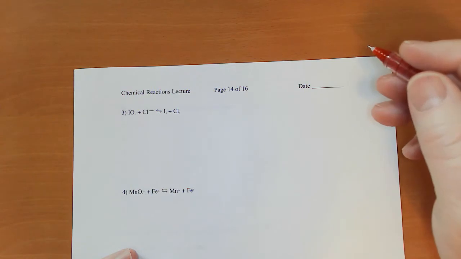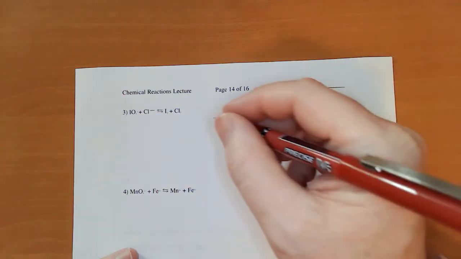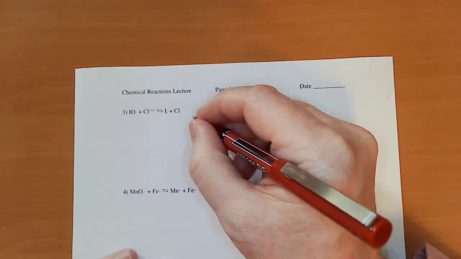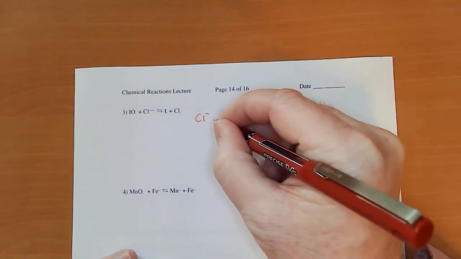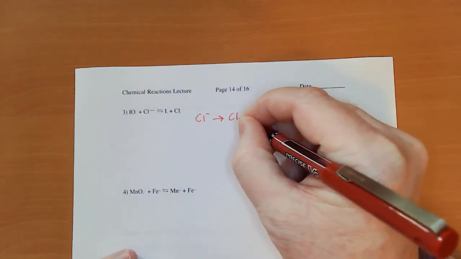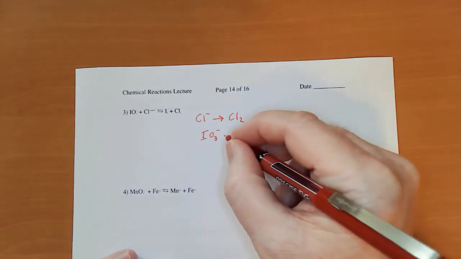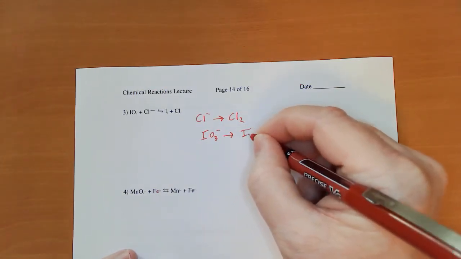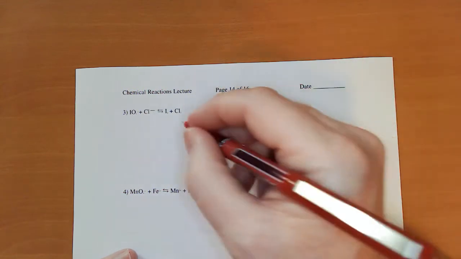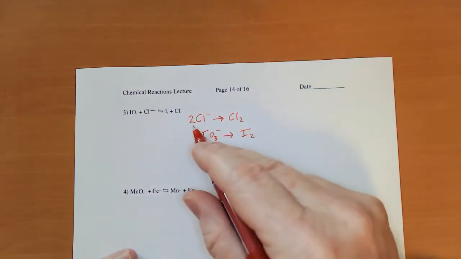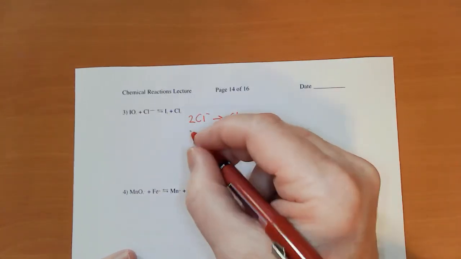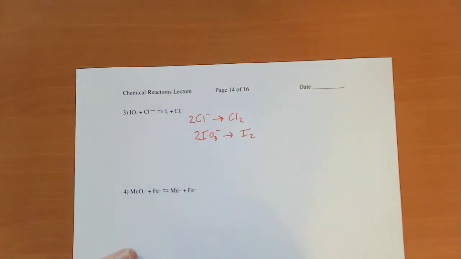Let's break a few reactions down into their half reactions. We have Cl minus going to Cl2, and IO3 minus, iodate, going to I2. We have to put a 2 there, 2 chlorides, and a 2 there, 2 iodates.